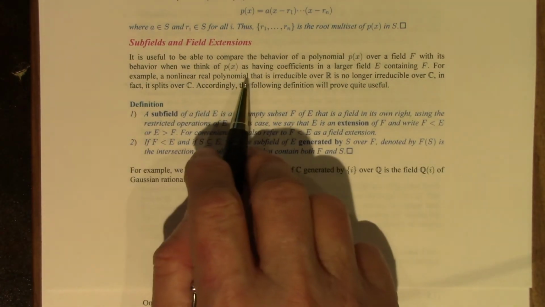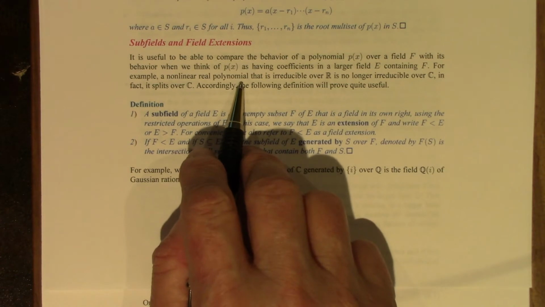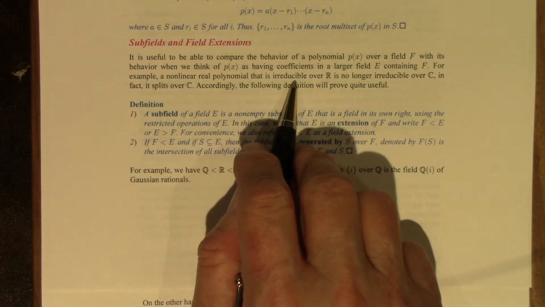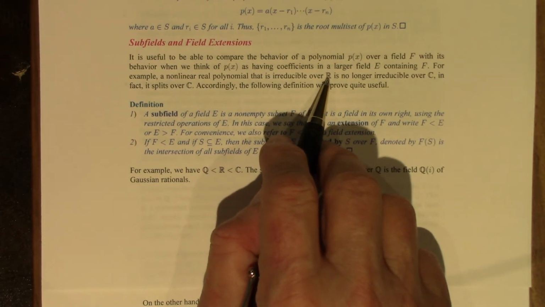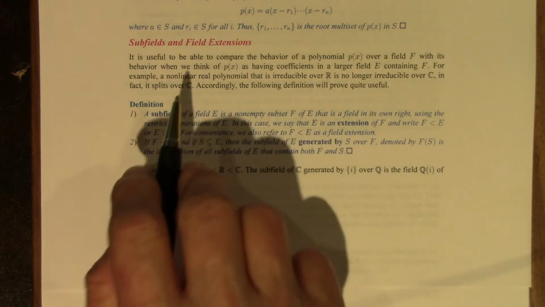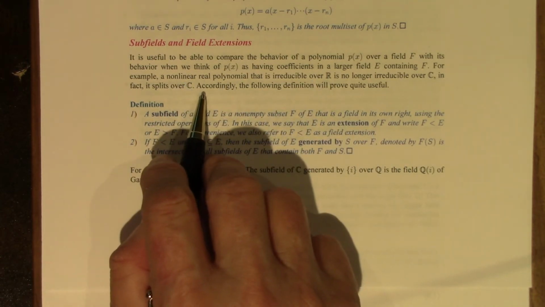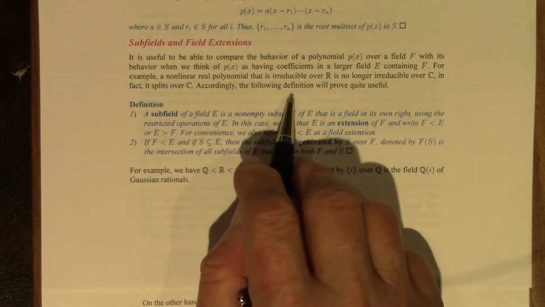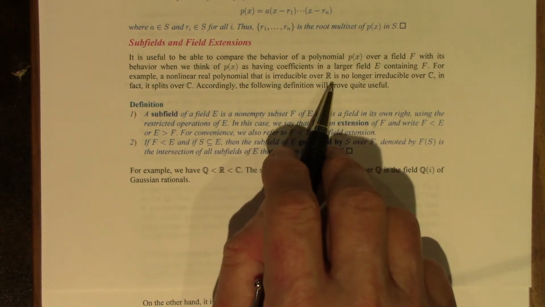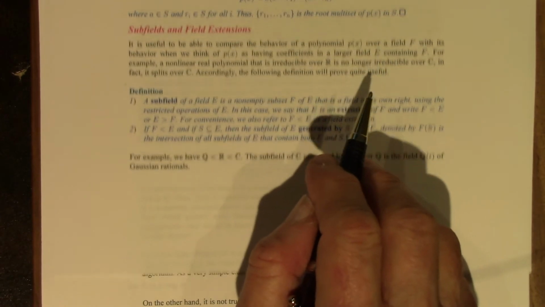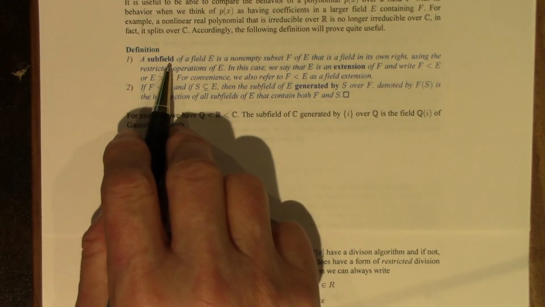A nonlinear real polynomial that's irreducible over R is no longer irreducible over C. In fact, it splits over C. So this is the kind of thing we want to explore in a more general setting. So we need this formal definition.